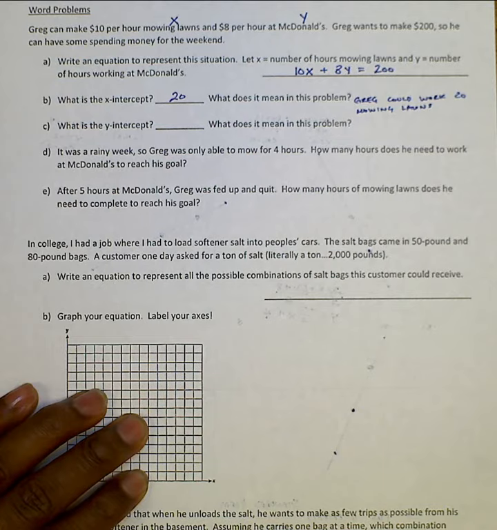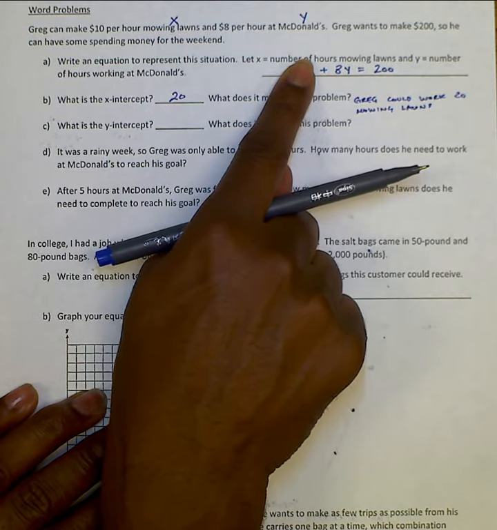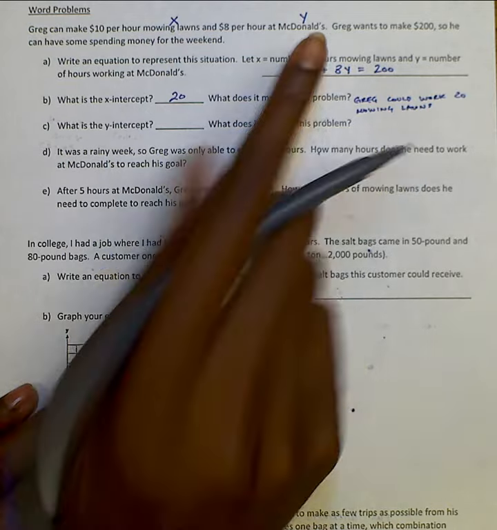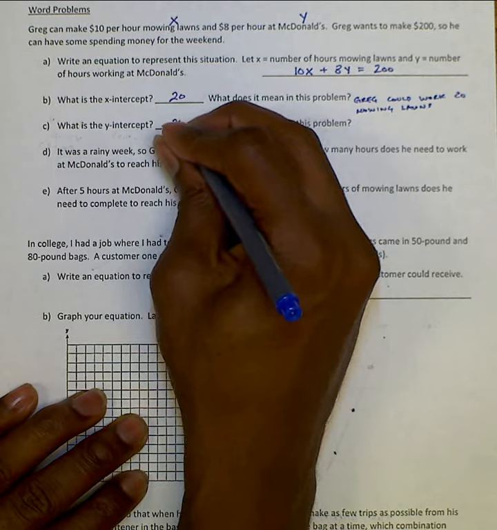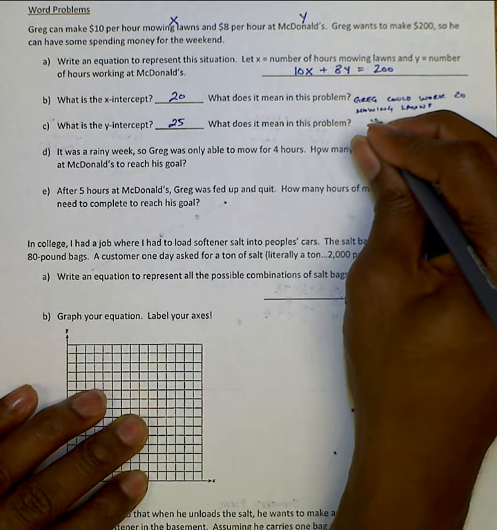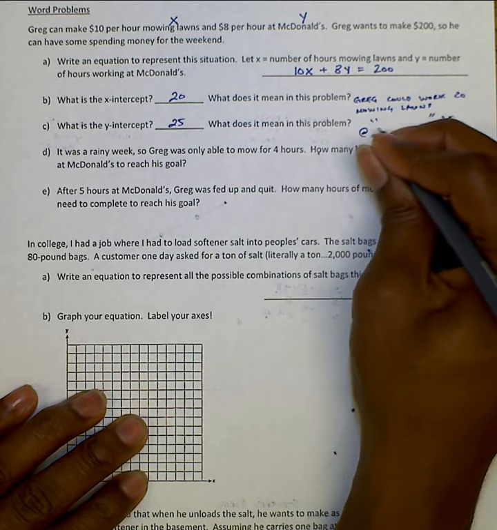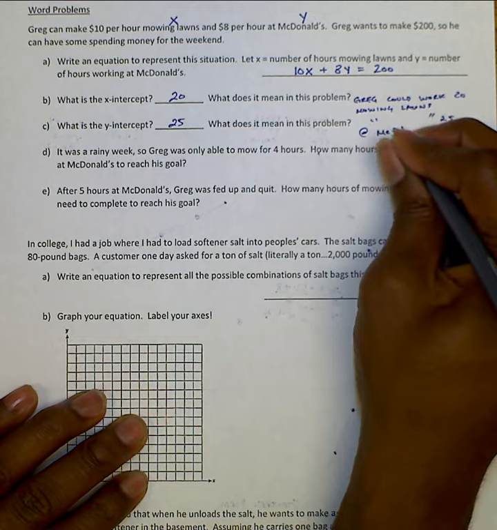Okay. What is the y-intercept? We're going to cover up the x. 8y equals 200. That'll give us 25. Okay, 25. What does this mean? Greg could work 25 hours at McDonald's to make $200.